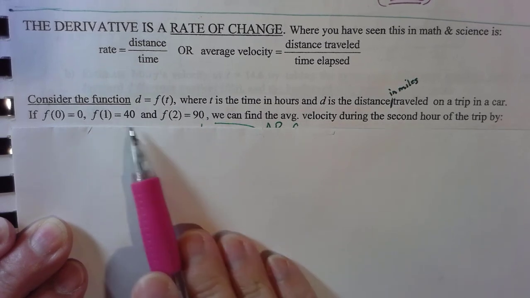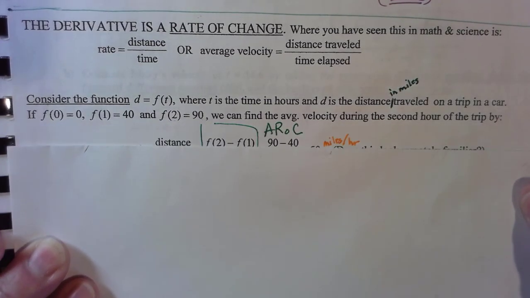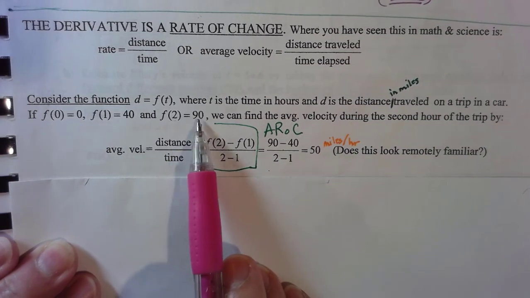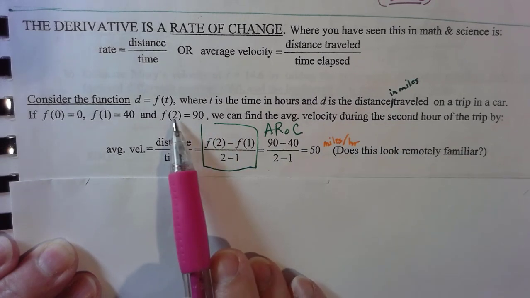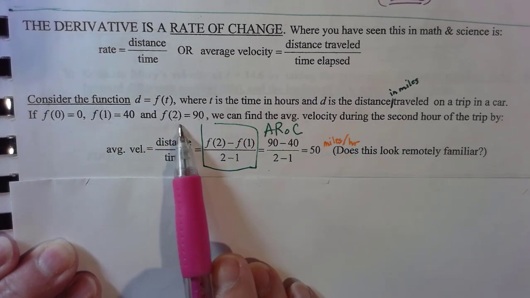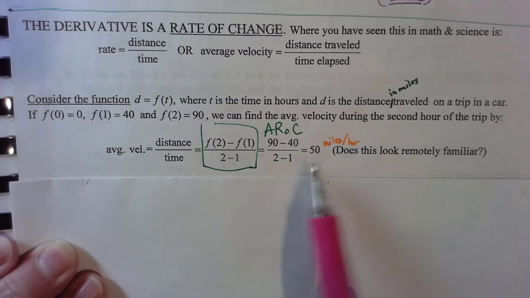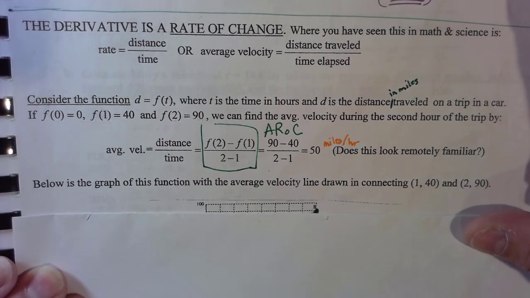Well, you know that we've gone farther in the second hour, so we sped up clearly. We can find the average velocity during the second hour of the trip by looking at the distance traveled over the time that's elapsed. So f of 2 minus f of 1 over 2 minus 1, which is 90 minus 40 over 2 minus 1, or 50. 50 miles per hour is what our rate was in that second hour.